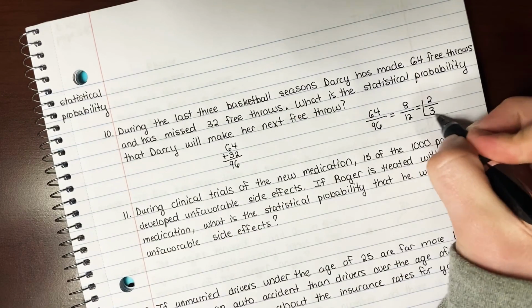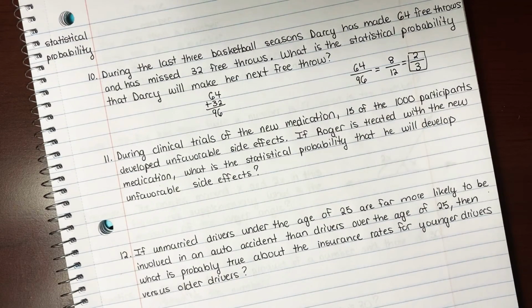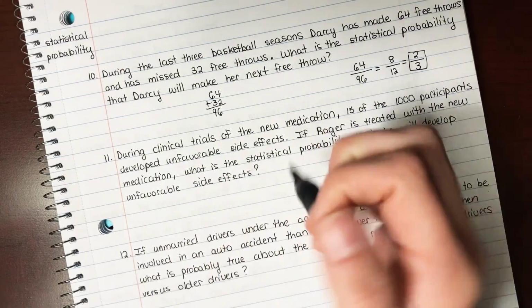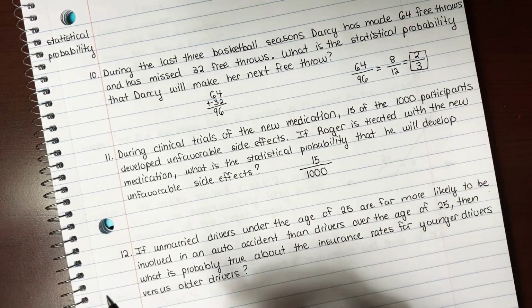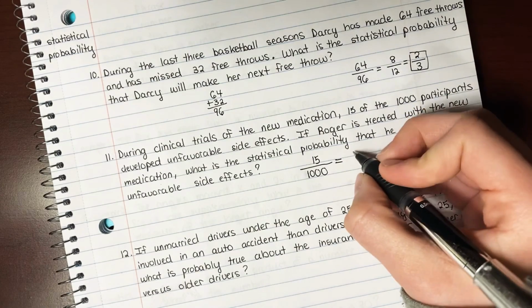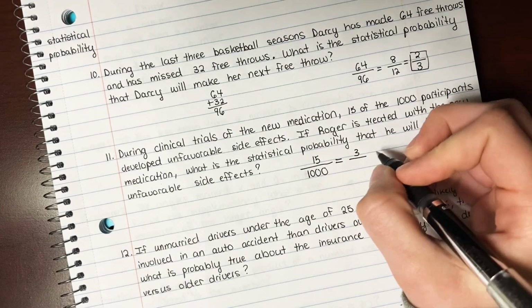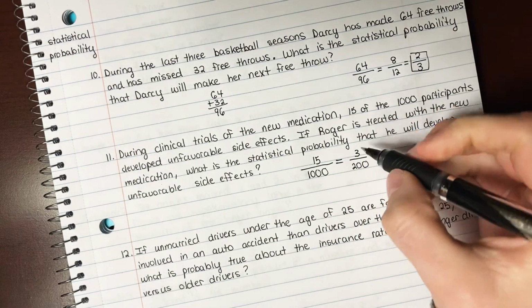All right, so number 11, during clinical trials of the new medication, 15 out of the 1,000 participants developed unfavorable side effects. If Roger is treated with the new medication, what is the statistical probability that he will develop unfavorable side effects? All right, well, so far, 15 out of 1,000 have developed unfavorable side effects. So we can reduce that. 15 divided by 5 will be 3. 1,000 divided by 5 will be 200. So 3 out of 200.